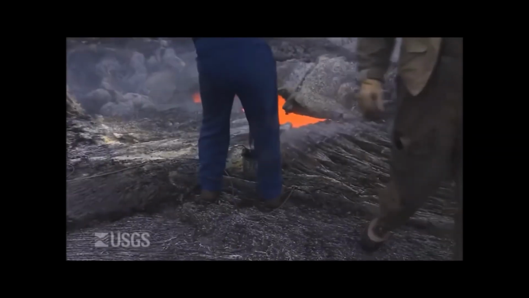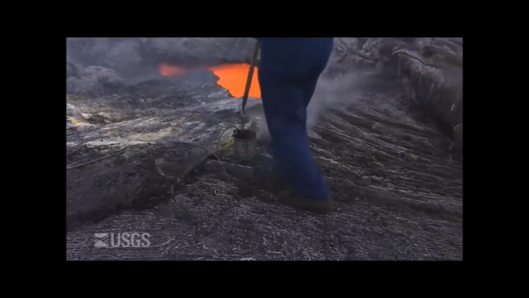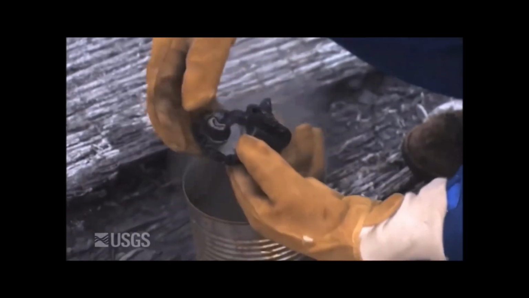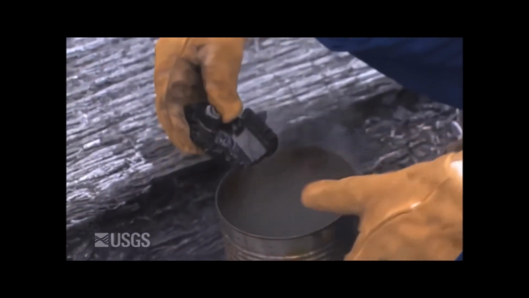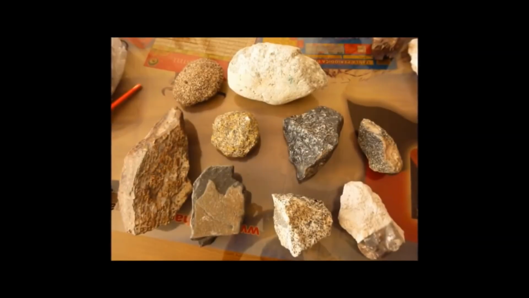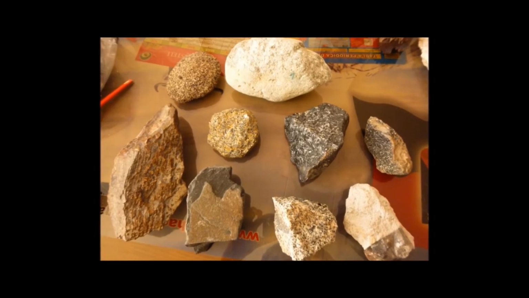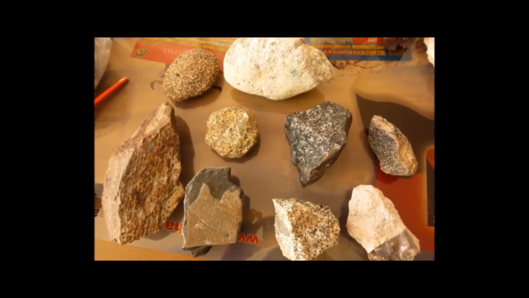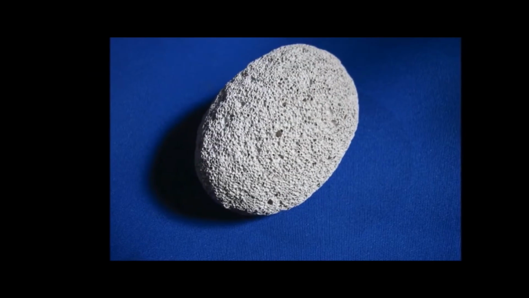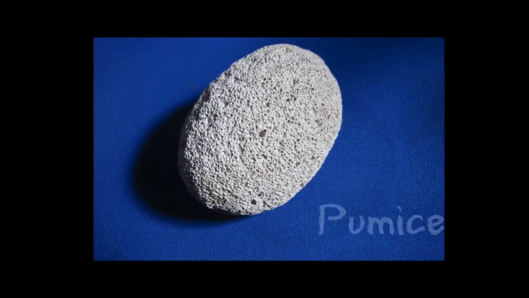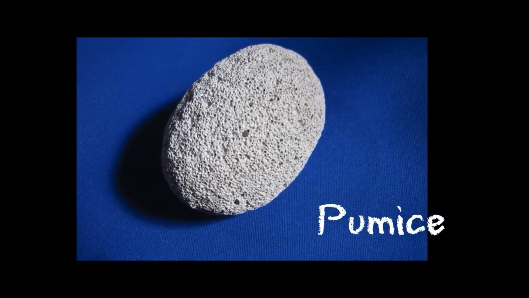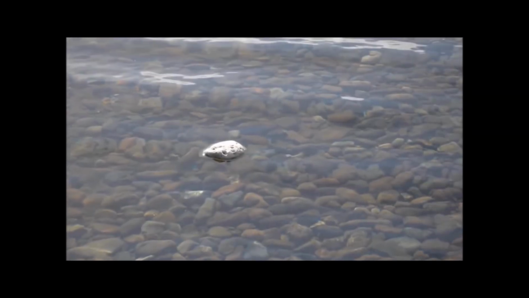When the lava from volcanic eruptions cools, it hardens into rock. These rocks are igneous, or formed from magma and lava. Different types of lava, different types of eruption, and different speeds of cooling all produce different kinds of rock. One interesting type of volcanic rock is called pumice. Pumice is full of little air bubbles, which makes it so light that it can actually float on water.